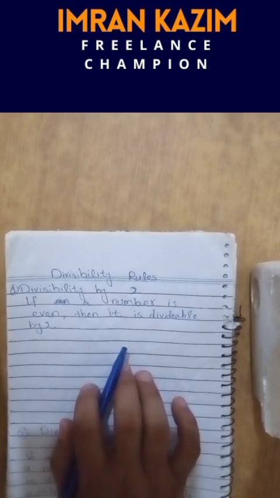Once again, I am going to repeat that divisibility rules make understanding numbers easier. Without dividing a number, we can easily tell that this number is divisible by 2, 3, 4, or even by 5, 10, 11, 15, or even by 25.